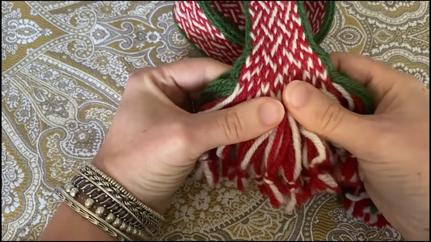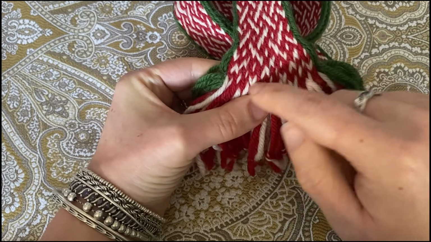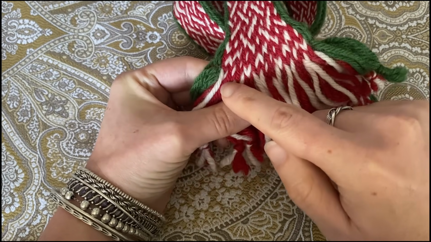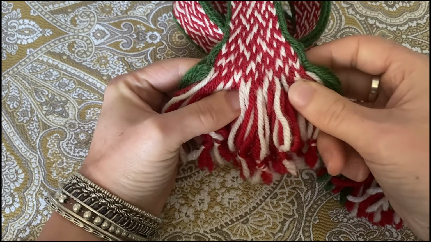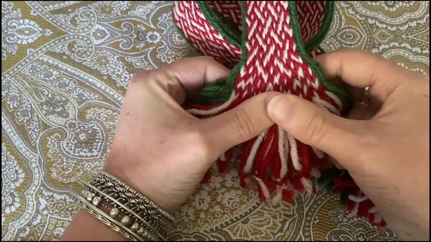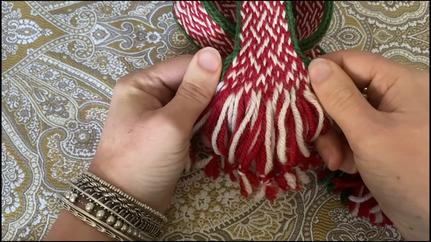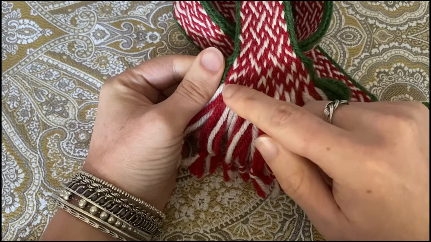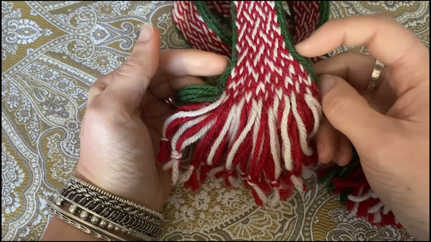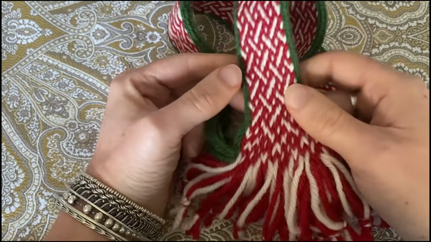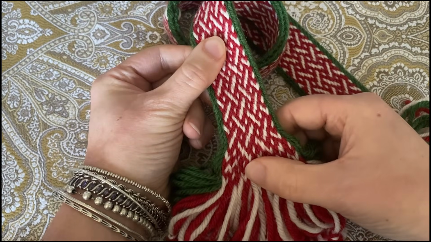Now, this is the beginning of the lattice band. As you can see, we've got quite a jumble of threads there, even though I had threaded all of the tablets correctly at the beginning. That's because I wasn't pulling the weft in very tightly. But the tighter it gets, the narrower the band gets, the clearer the design gets.